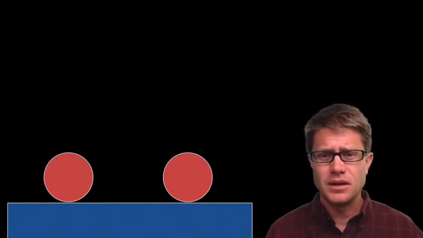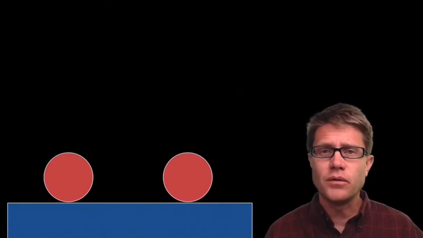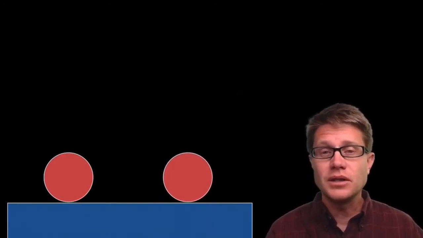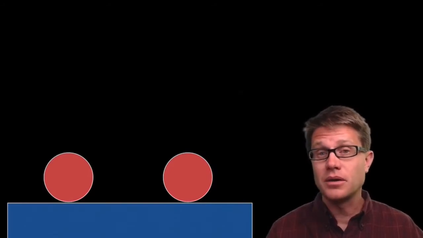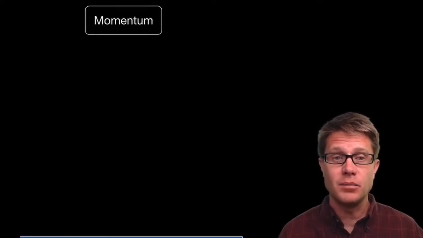So what's different in these two spheres as they fall to the table? Well, it's the time over which they interact with the table itself. The one on the right is really slowing down over a longer period of time. And that means it's applying less force to that table.